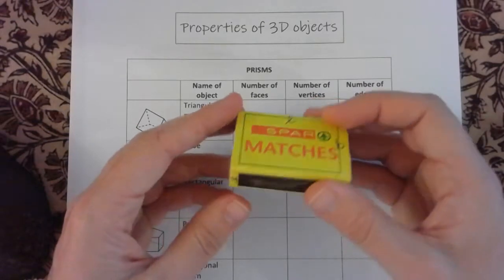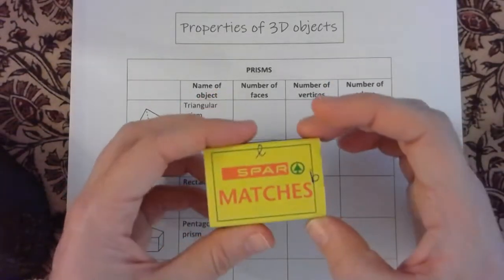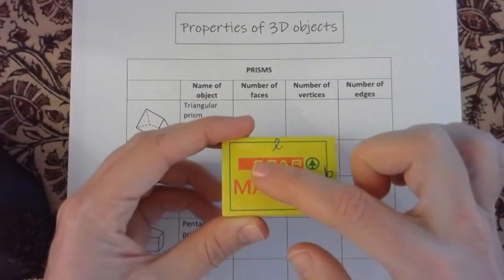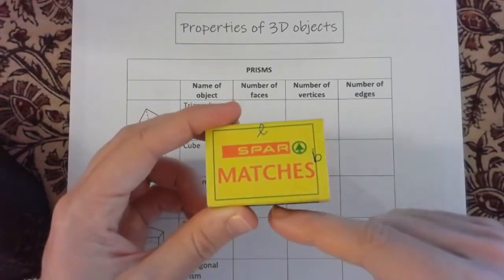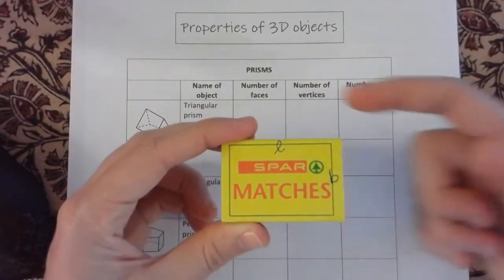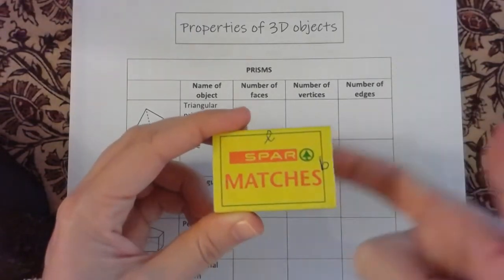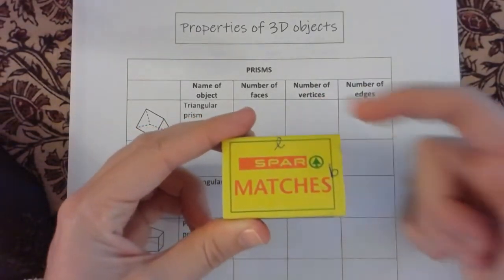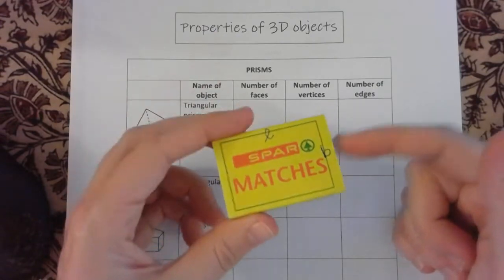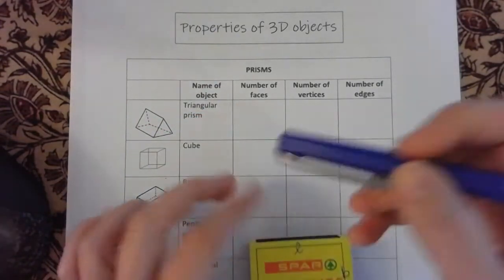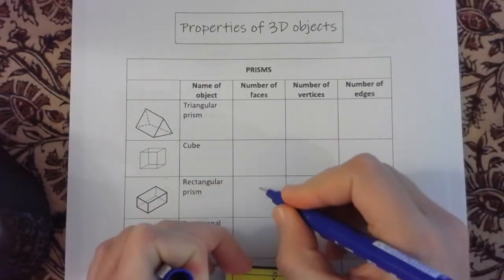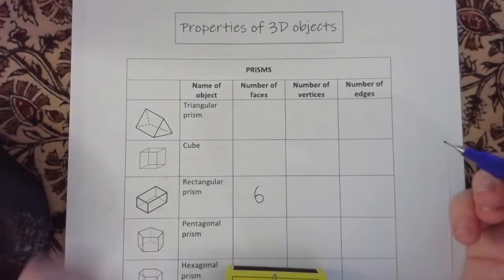Okay, so if I take this matchbox, let's count the faces. So it's one at the top, one at the bottom, one in the front, one at the back, and then two on the sides. Okay, so that is 1, 2, 3, 4, 5, 6. So it has 6 faces. So that's what we're going to fill in here.